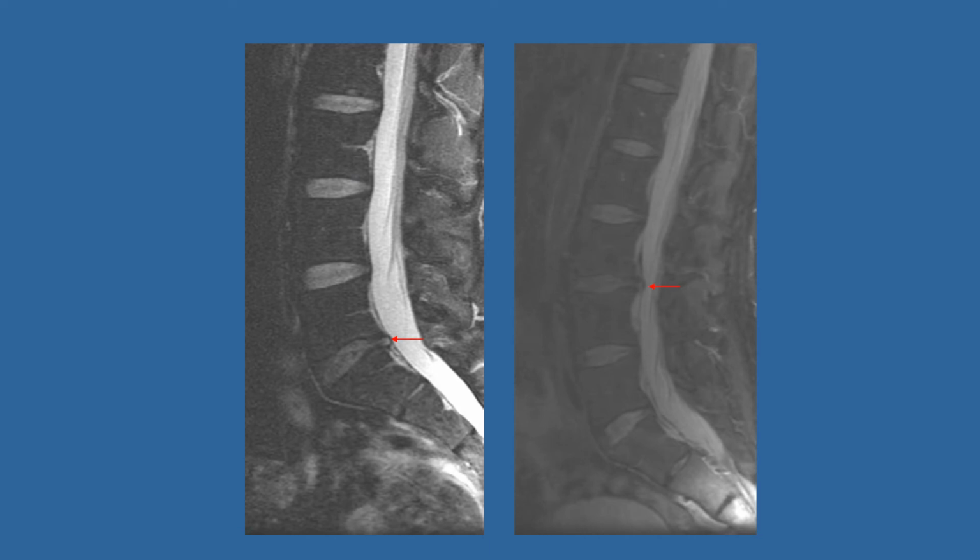On the last slide, we showed you normal scans except for that small disc bulge at L1-2 on the image on the far left. On this scan, these are protrusions. And so this is a protrusion on the left at L5-S1 where I've placed the red arrow. And on the right, we see a protrusion at L3-4. And if you look at the one on the right, you can see it a little bit better, but you can see a little bit of an indentation into the thecal sac as well. So you start to see that little bit of compression there.